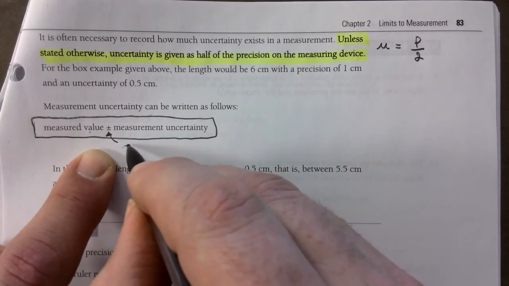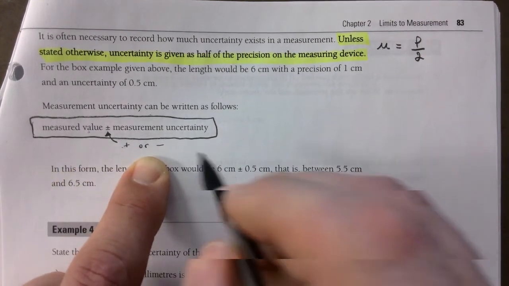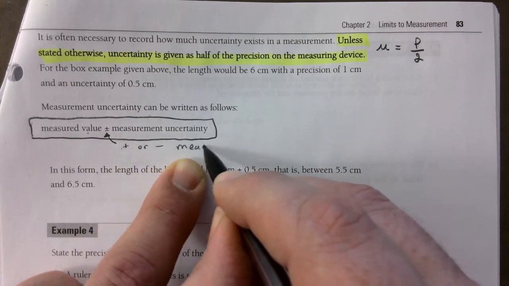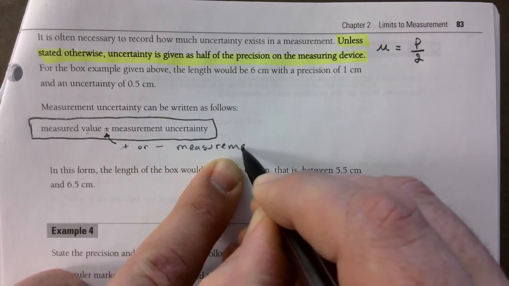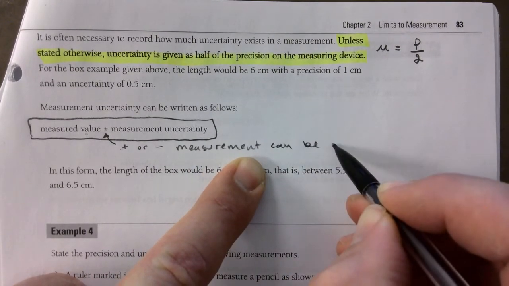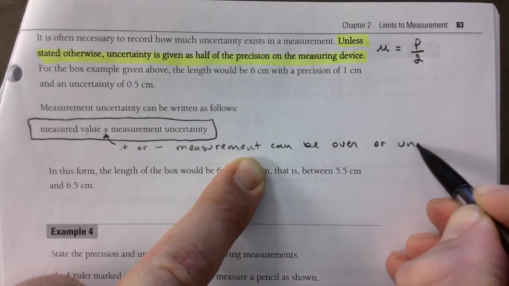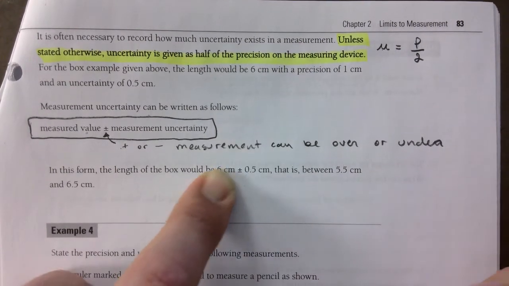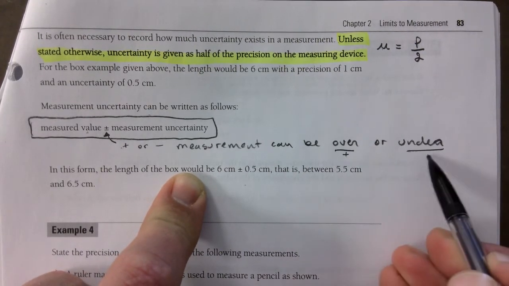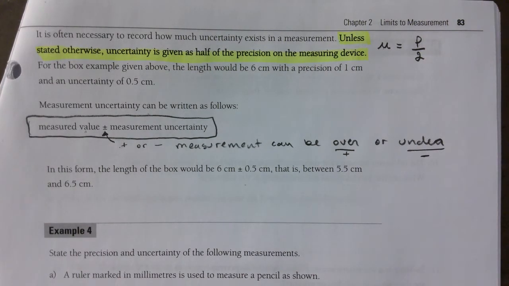The plus or the minus is saying that the measurement can be over or under the actual measurement.